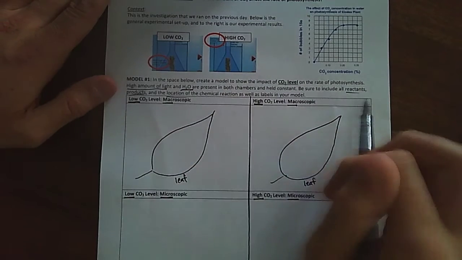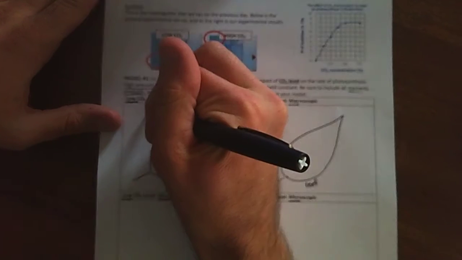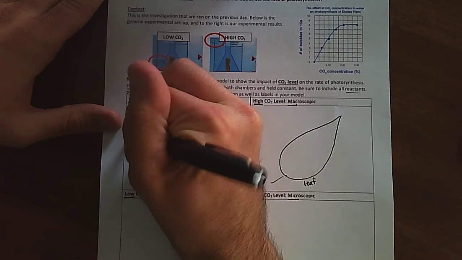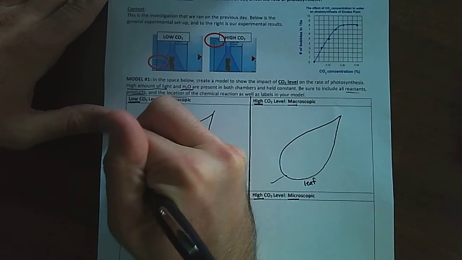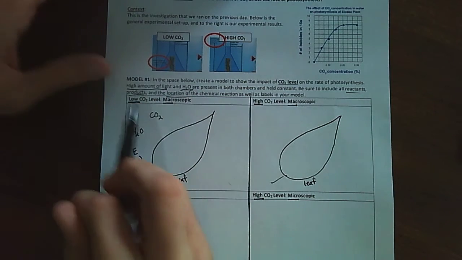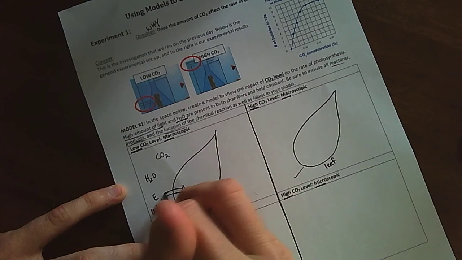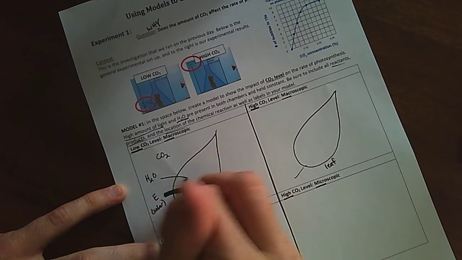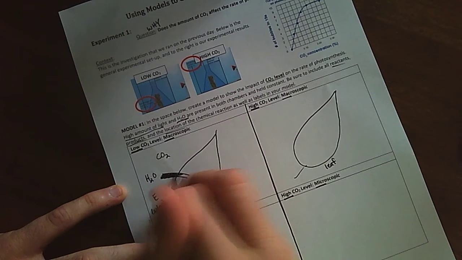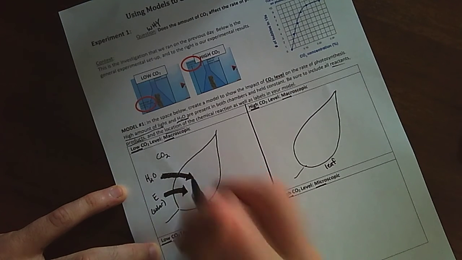Then we want to look at our reactants and products. We know that our reactants of photosynthesis are CO2, water, and light. So I'm putting energy, but we could specify that as solar energy. It says that there are high amounts of light and H2O. To show that there are high amounts of light, I'm going to draw a thick arrow here to represent the high amount of energy, and then high amounts of the mass water.